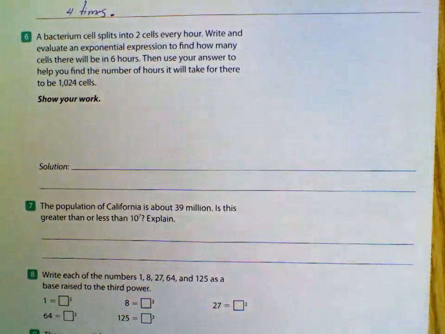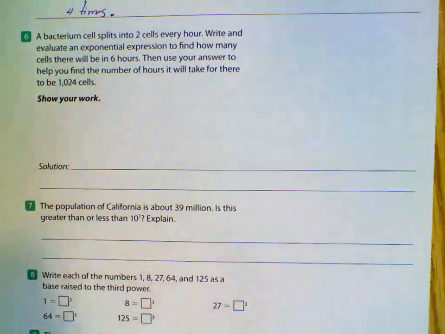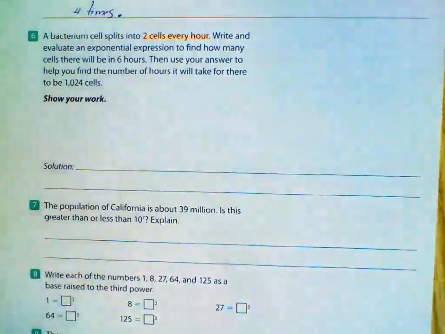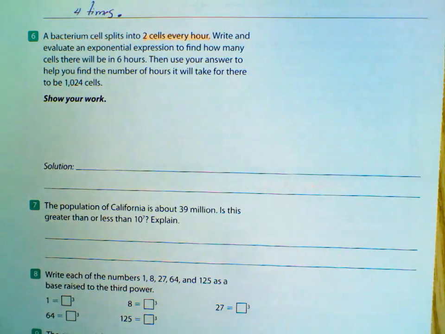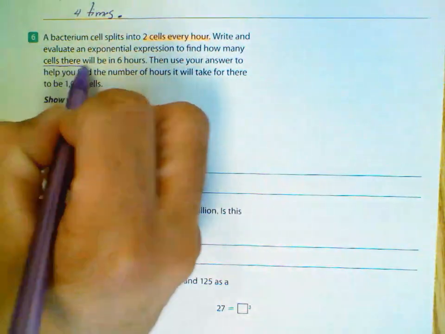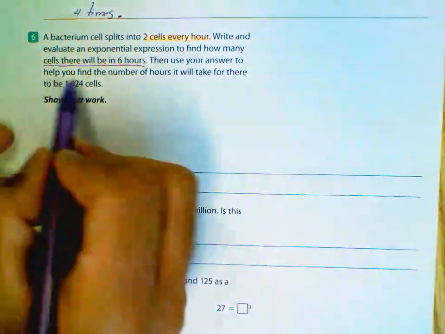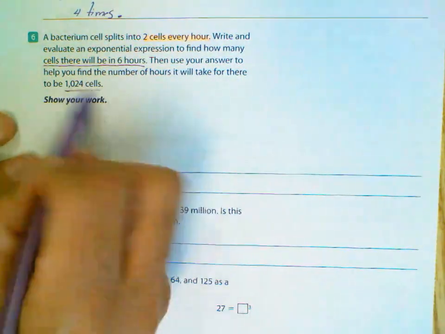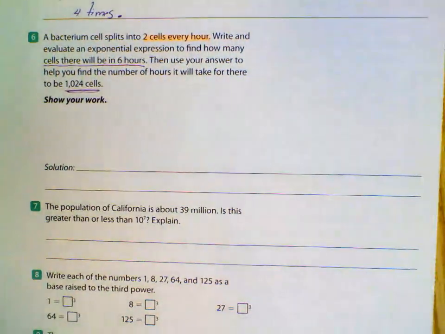And that will be something that you can write in that problem. Let's do problem number 6. A bacterium cell splits into 2 cells every hour. So this is really important information that we have here. It splits into 2 cells every hour. You need to write and evaluate an exponential expression to find how many cells there will be in 6 hours. So I have 6 hours. I'm going to underline cells there will be in 6 hours. Then use your answer to help you find the number of hours it will take for there to be 1,024 cells. You need to show your work.